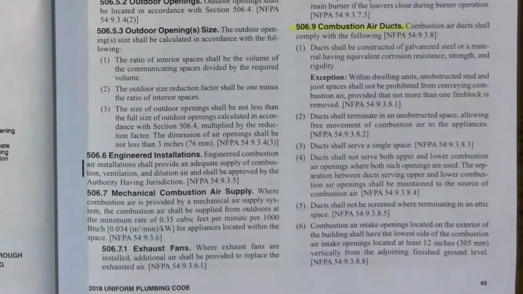It's the one and that's it. Number 4, ducts shall not serve both upper and lower combustion air openings where both such openings are used. The separation between the ducts serving upper and lower combustion air shall be maintained to the source of the combustion air. Number 5, ducts shall not be screened where terminating in an attic space.